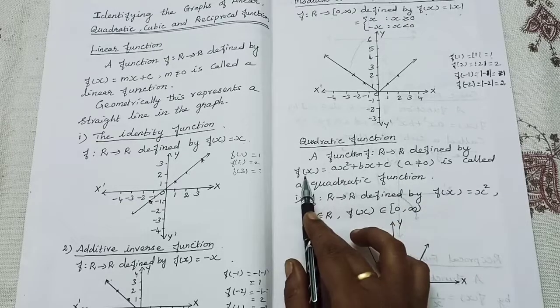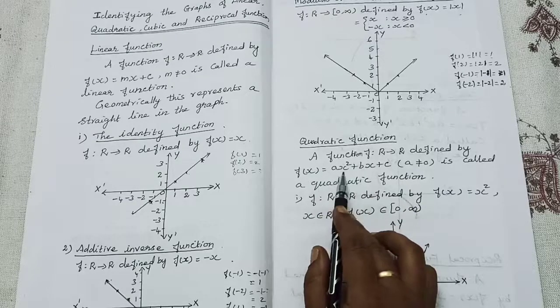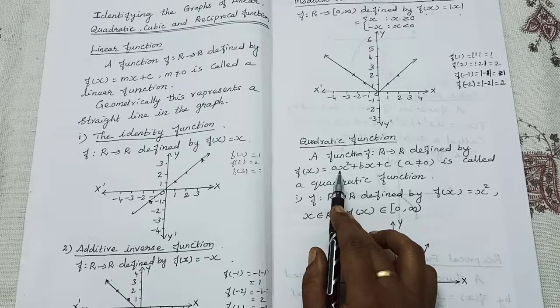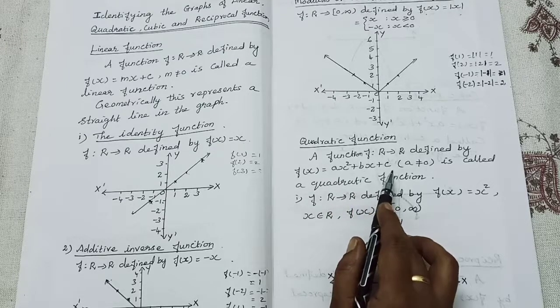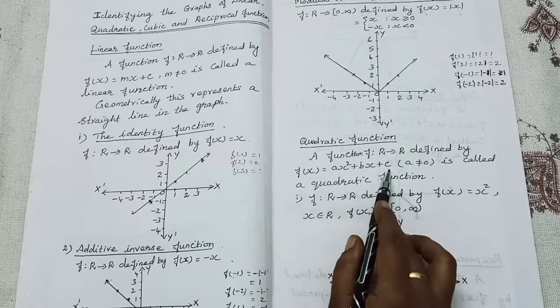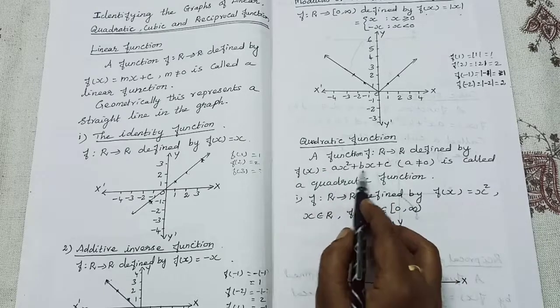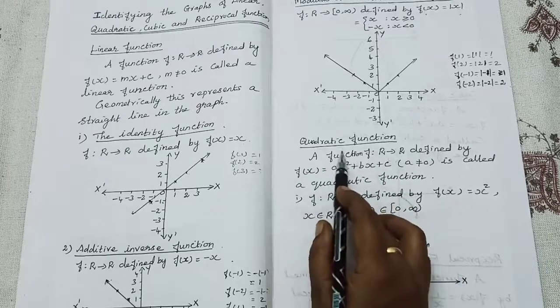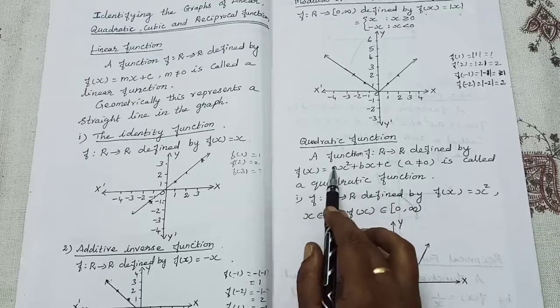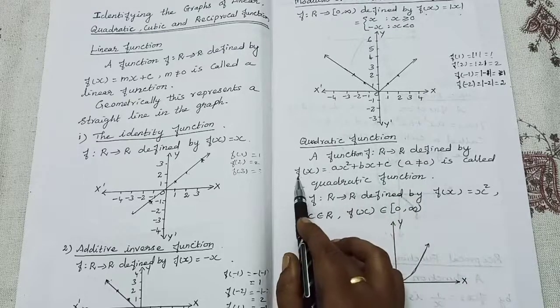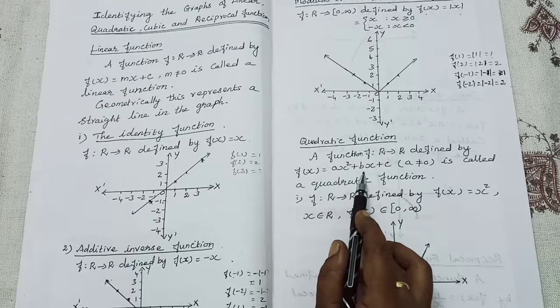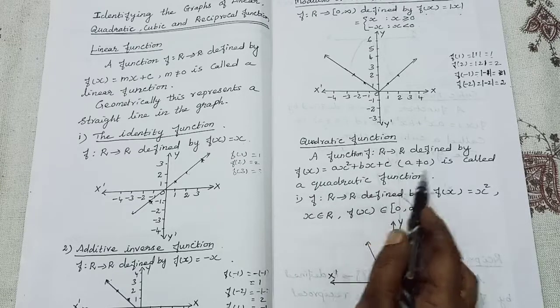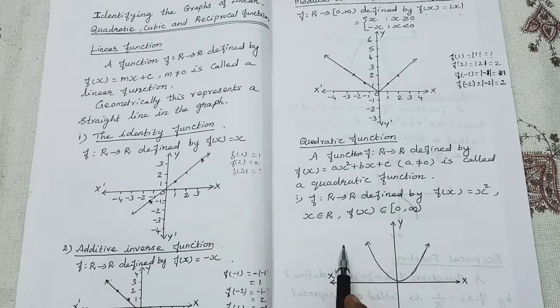Quadratic polynomial you already studied last year, y is equal to ax square plus bx plus c, or like P of x. Here, as a function, it is defined as f of x is equal to ax square plus bx plus c. It is called a quadratic function.